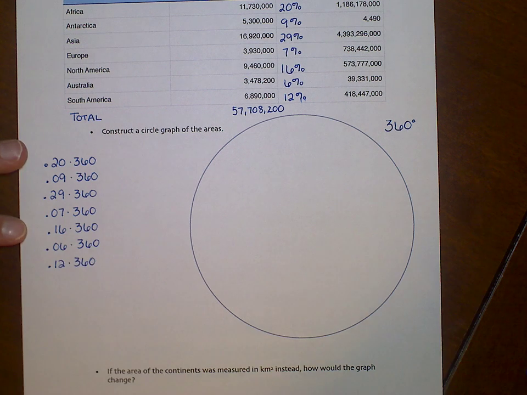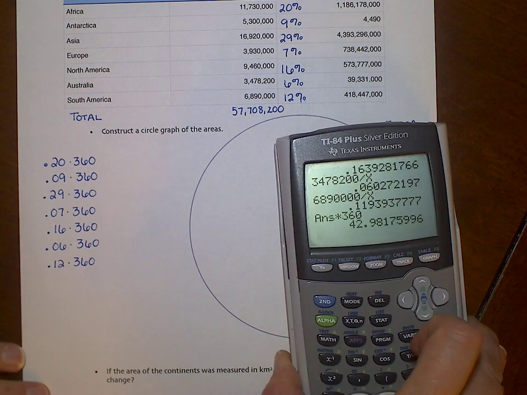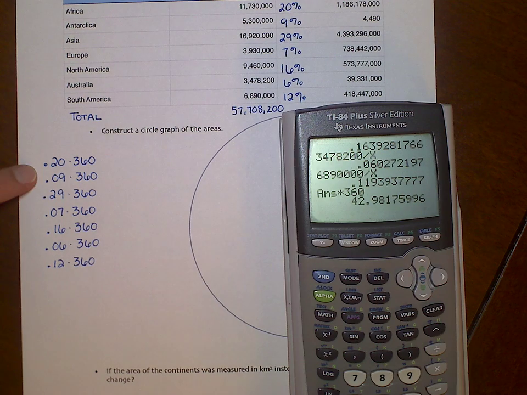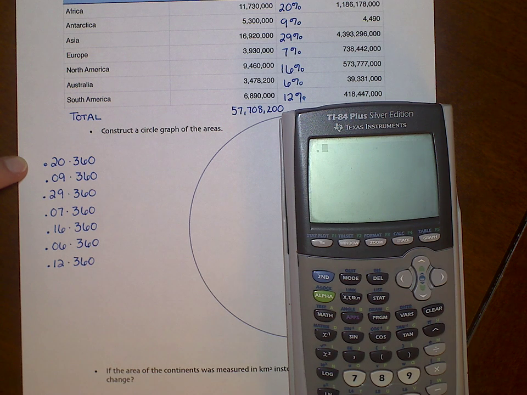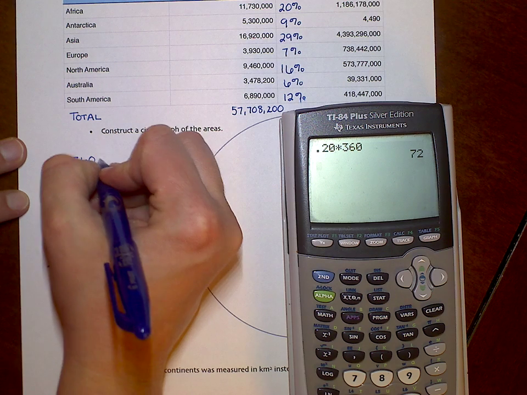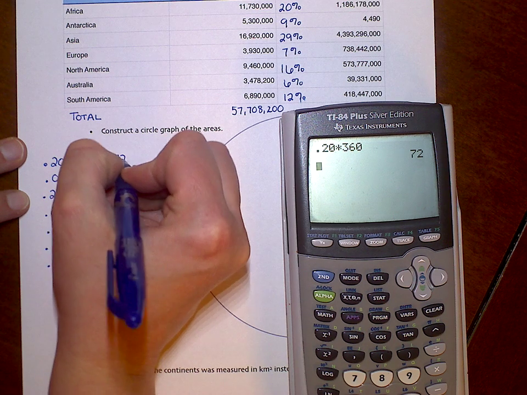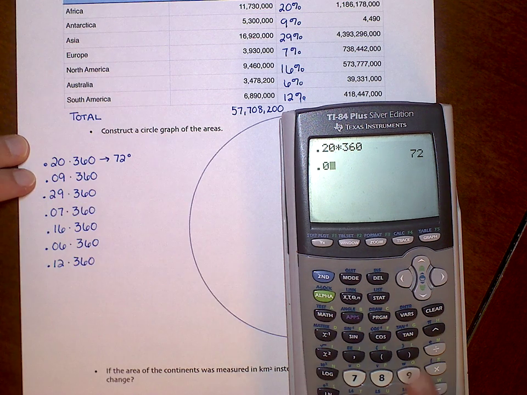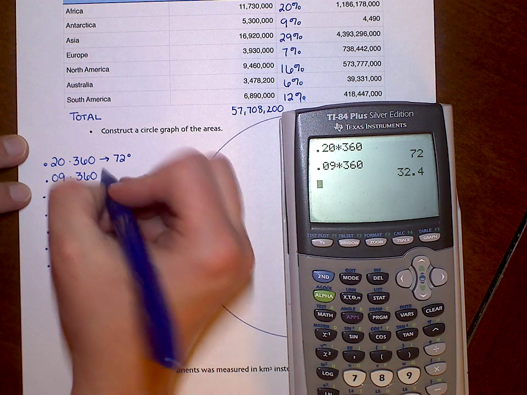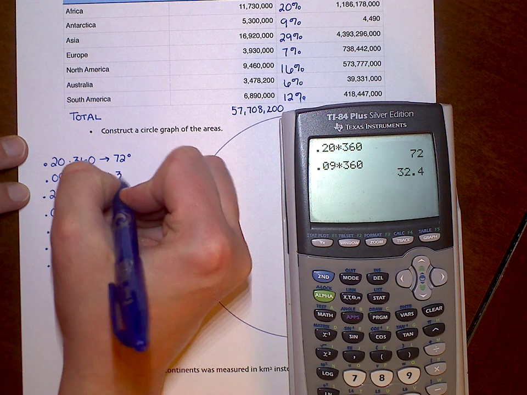Okay, and just so you know, normally if we were in class doing this, I would have you guys doing all of this number crunching here. So I apologize that you have to sit and watch me type all this stuff on my calculator, but if we were in class, we would totally be dividing and conquering here. So I'm going to do 0.20 times 360. And so this becomes a 72 degree angle. 0.09 times 360 is about a 32 degree angle.